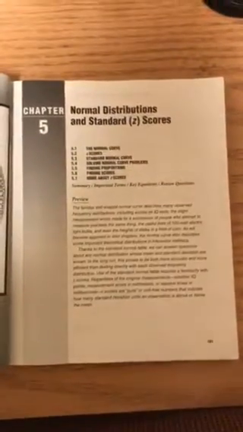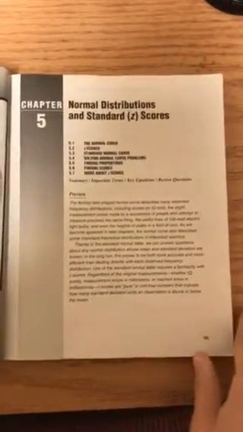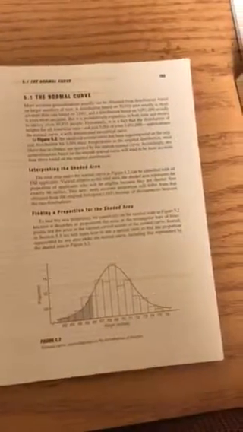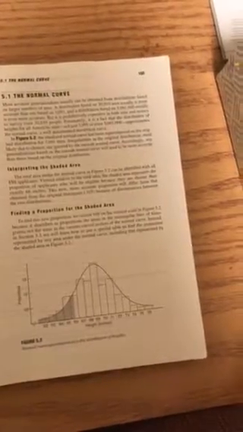So chapter 5 is on normal distributions and standard z-scores. The chapter starts off by discussing the normal curve, which is based on the more accurate generalizations, and they can usually be obtained from distributions based on larger sample sizes.